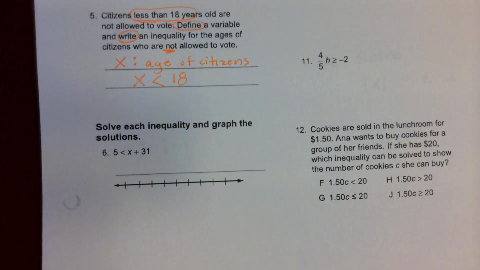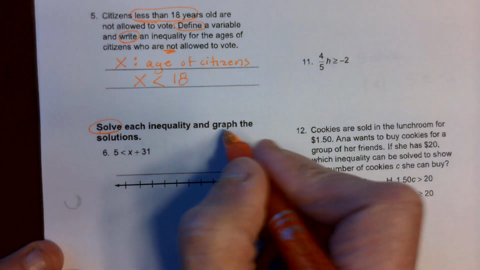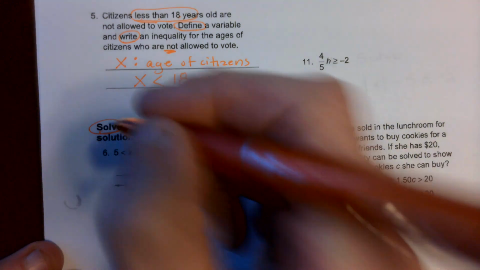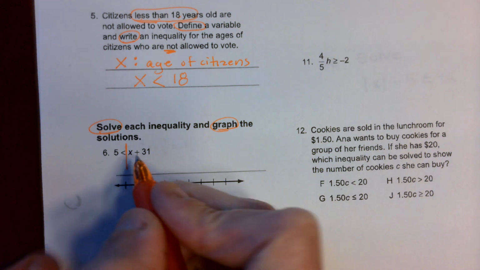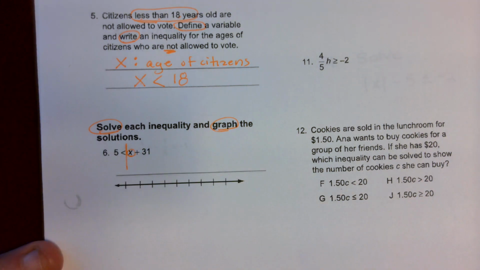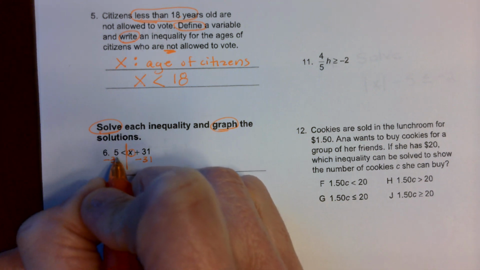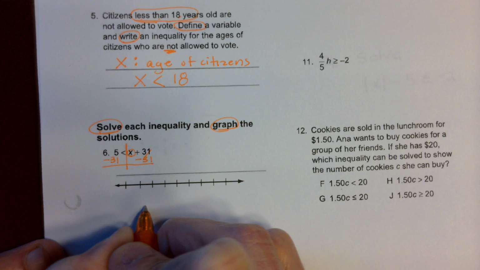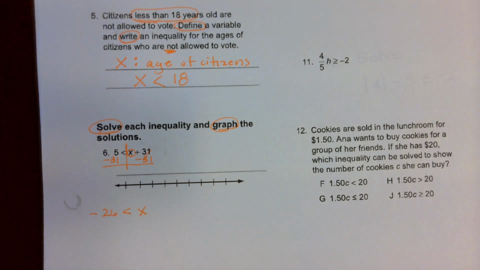All right, we're down here, and we're going to, again, solve and graph. Make sure you do all the parts that it asks for. If it doesn't say to graph, you don't have to, but you have to be careful and make sure. Locate your variable. Subtract 31 from both sides. So I have x, -26.